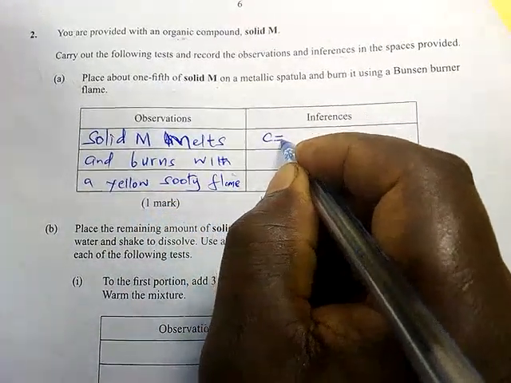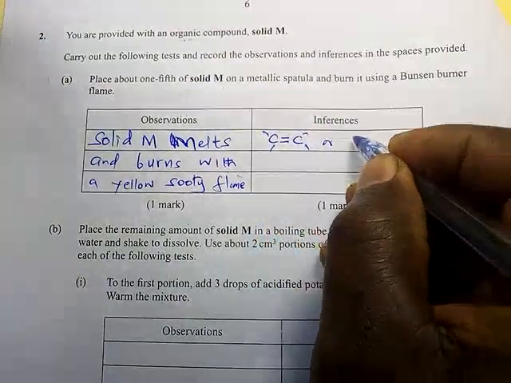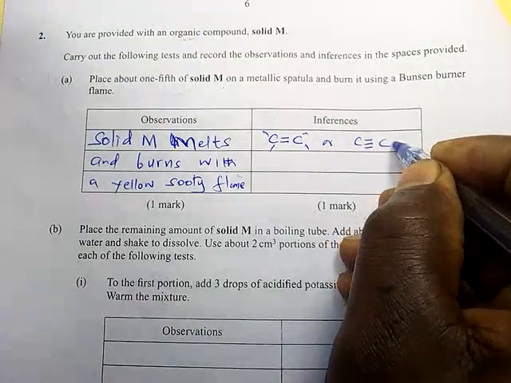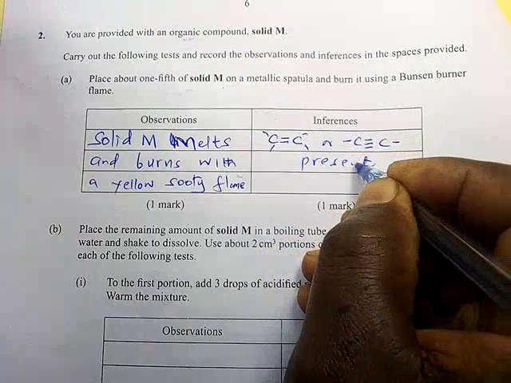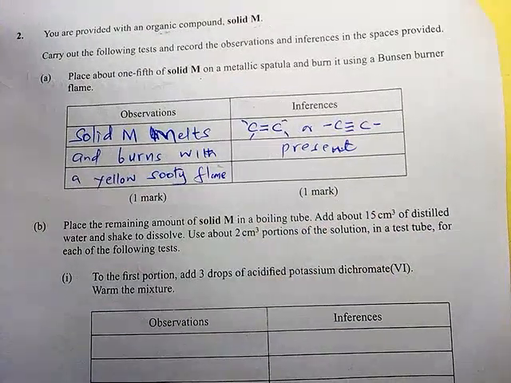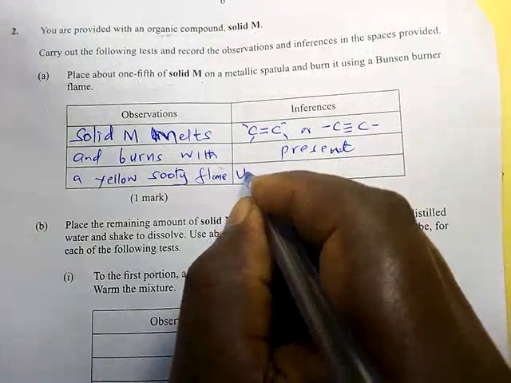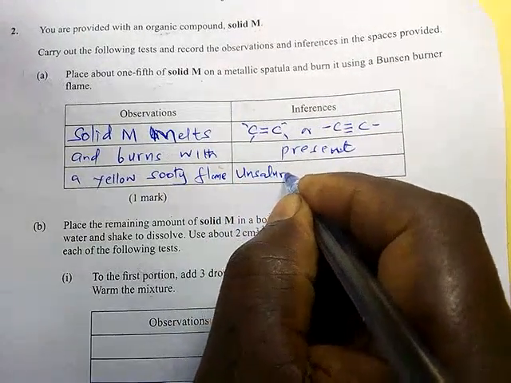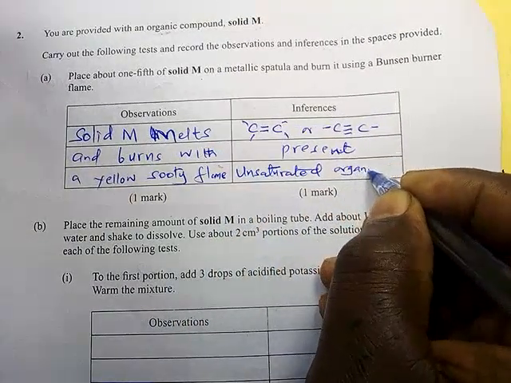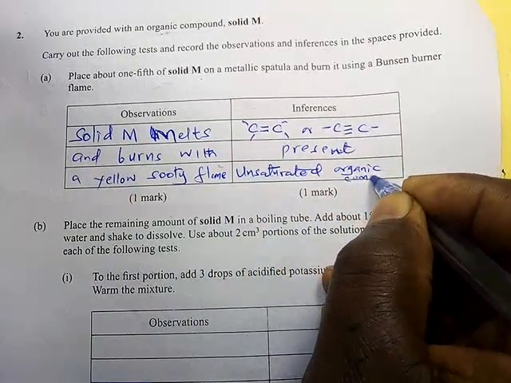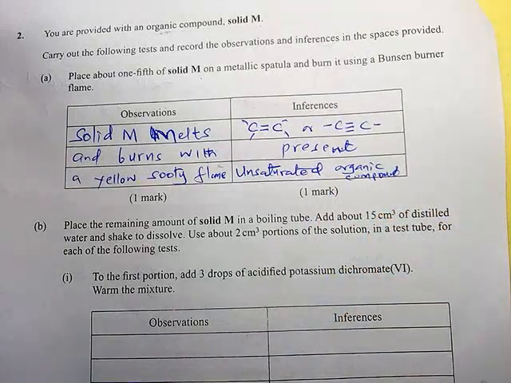The double or the triple bond present. Someone else can say unsaturated organic compound present.